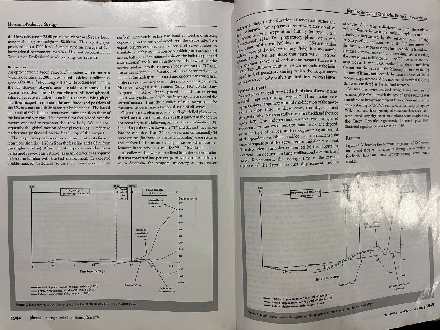Procedures. An optoelectric Vicon Peak 612 system with 6 cameras, V-cams operating at 200 Hz, was used to define a calibration space of 26 meters cubed, 4.65 long times 2.75 wide times 2.00 high. Thus, the full delivery player's action could be captured. This system recorded the 3D coordinates of the hemisphere infrared reflective markers attached to the receiving player and their racket to measure the amplitudes and positions of the GC estimate and their racket displacements.